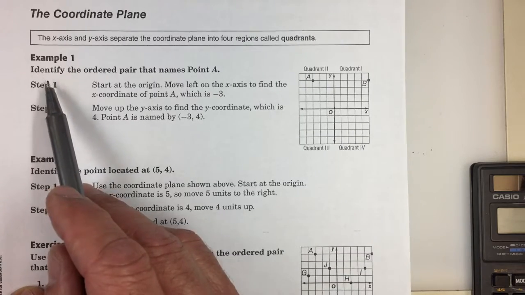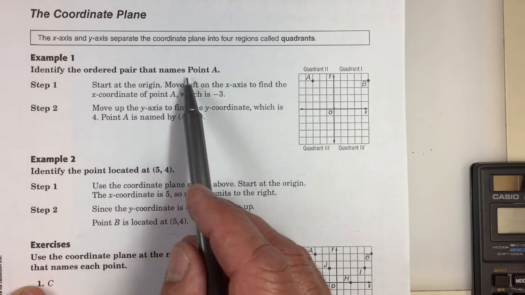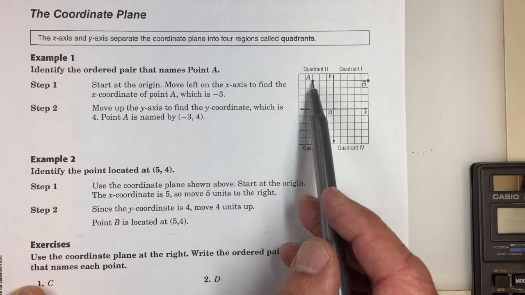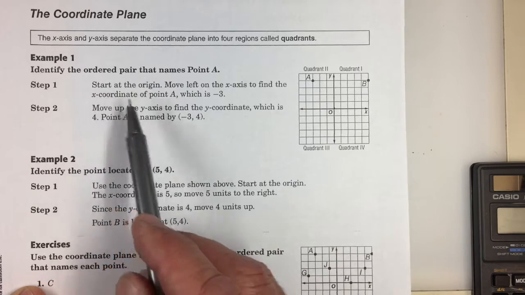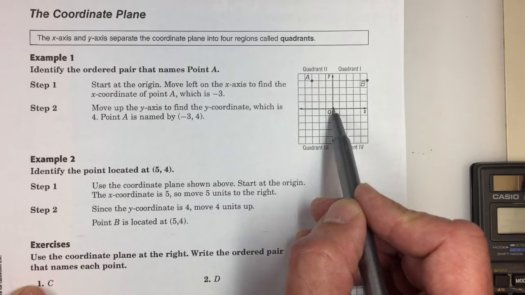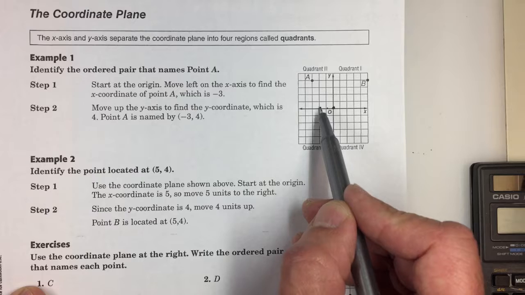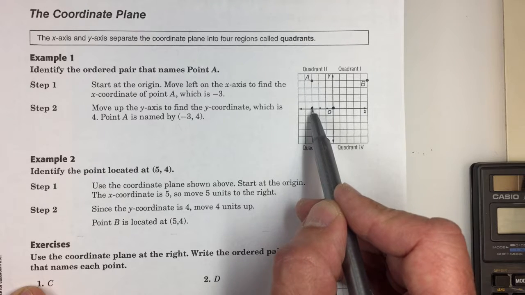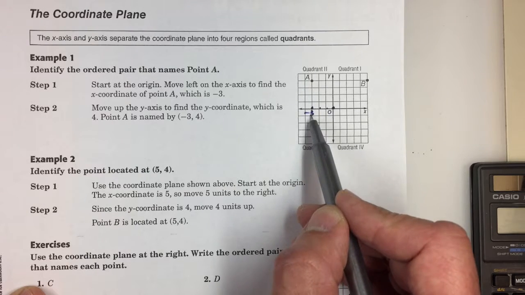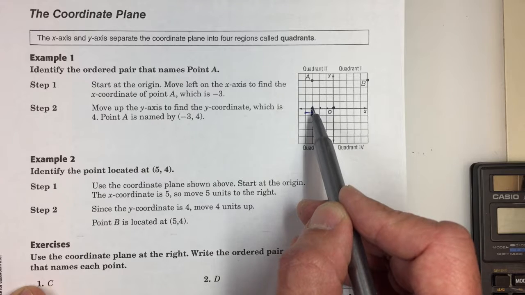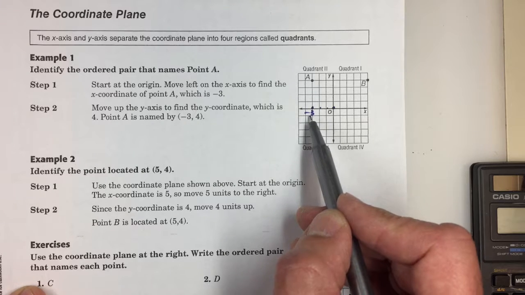In example 1, identify the ordered pair that names point A, this point here. Step 1, start at the origin. Move left on the x-axis to find the x-coordinate of point A. I'm going to move 1, 2, 3 to the left. So it's going to be -3. This is the x-coordinate of point A, -3.